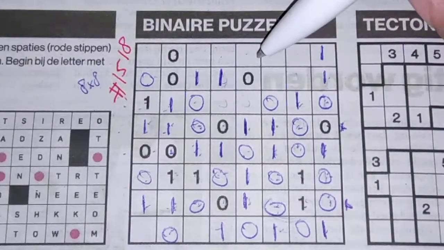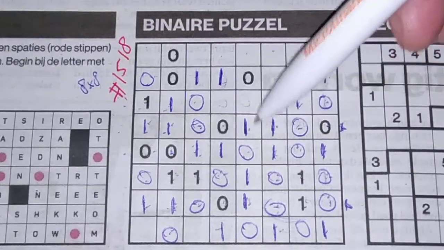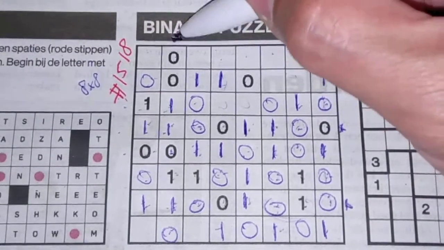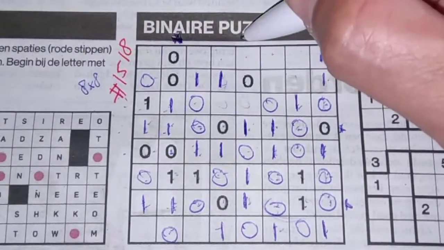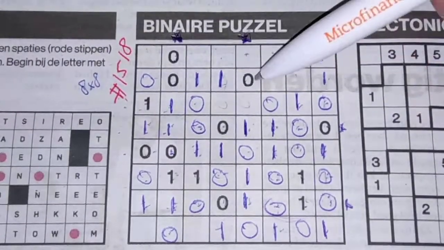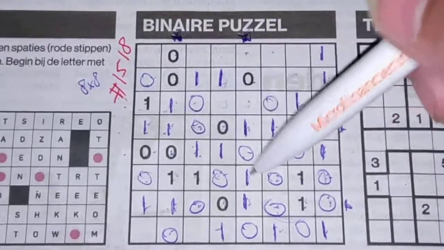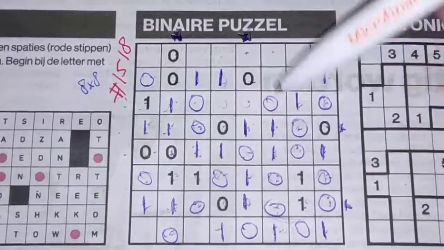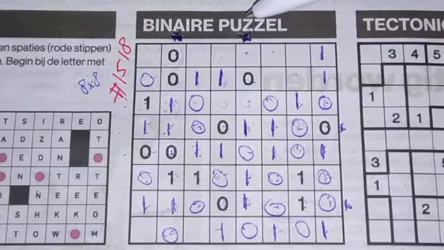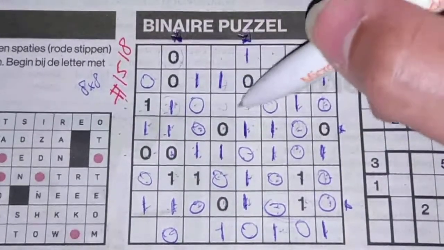Number 1. Need to compare, yes, this second column and the fifth column. Alright, empty box, empty box, 1 1 0 0 1, 1 1 1 0 0. So I need to switch these two digits. We have an O here, this should be a 1. We have a 1 here, this should be an O.